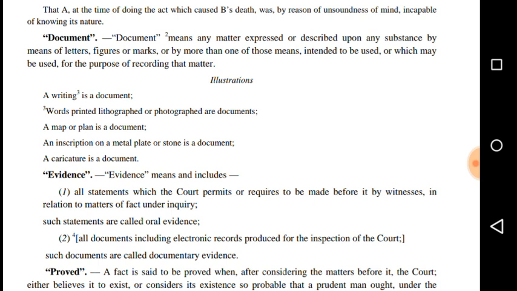You have to remember document. Recording that matter. Document means any matter. There must be some matter. That matter must be expressed or described upon some substance. The substance may be by means of letters, figures, or marks. It may be by means of more than one of those means. Intended to be used. What is the purpose? Intentions. Purpose and intention. Intended to be used or which may be used for the purpose of recording that matter.